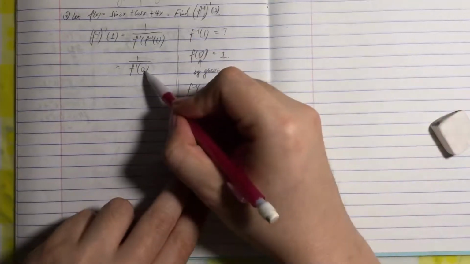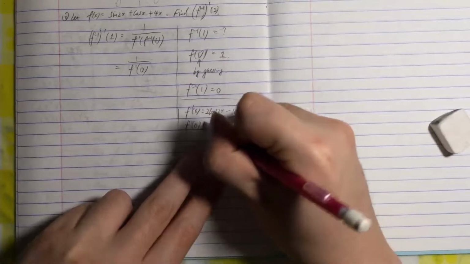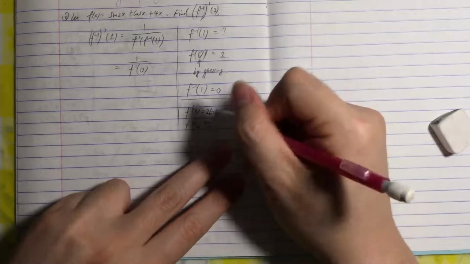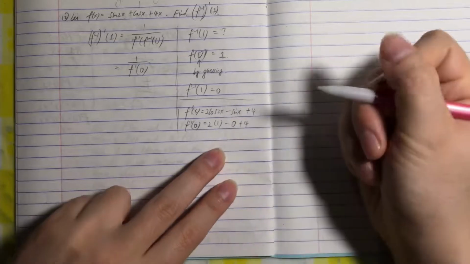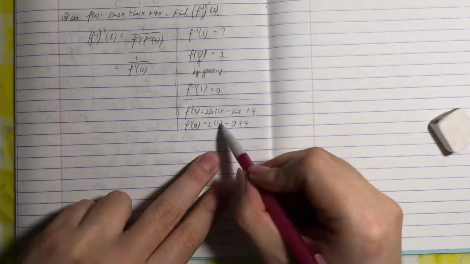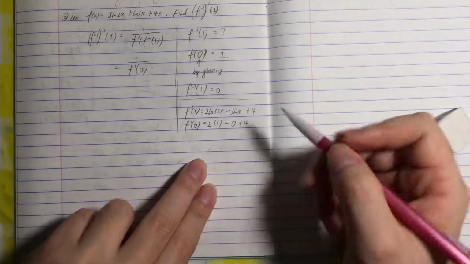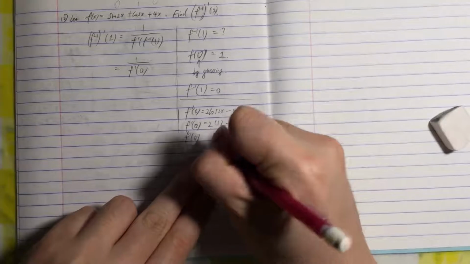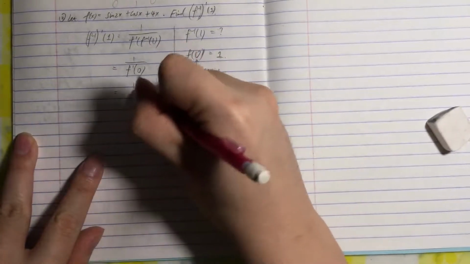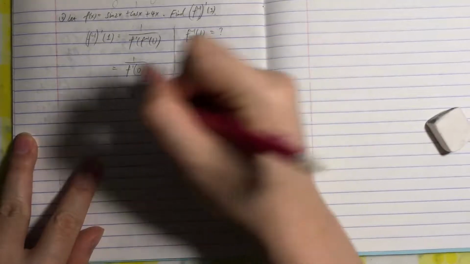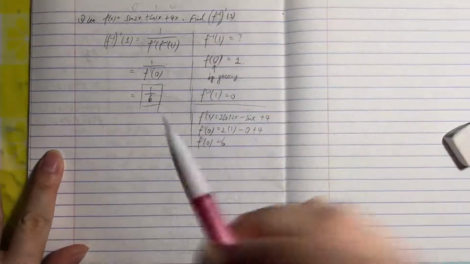Then plug 0 into the derivative. I get f prime of 0 equal to 2 times cosine 0 minus sine 0 plus 4. Cosine 0 is 1. Sine 0 is 0. 2 times 1 is 2. 2 minus 0 is 2. And 2 plus 4 is 6. So f prime of 0 equal to 6. That's the denominator. I get 1 over 6. That's the final answer to this problem.